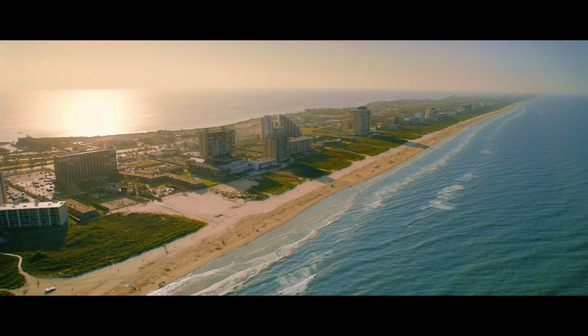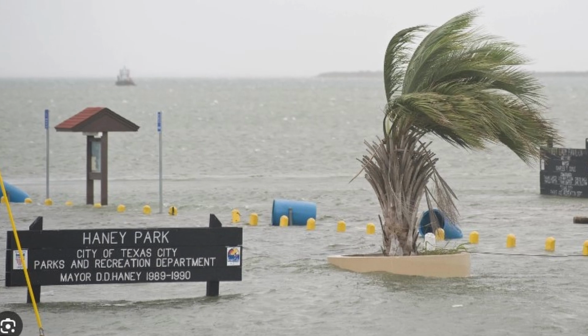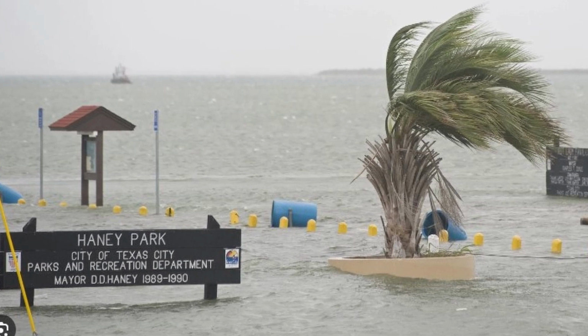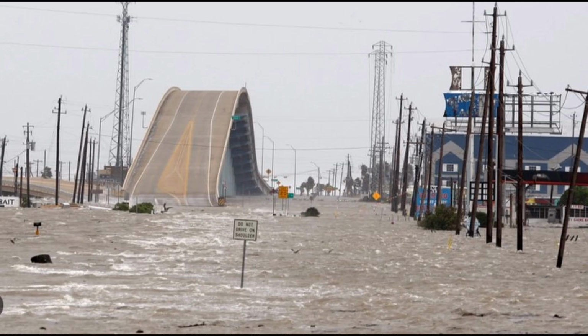3. Coastal vulnerability and storm surge. Proximity to the Gulf Coast. Coastal Texas faces a unique flood threat: storm surge. During hurricanes and tropical storms, strong winds push a massive bulge of ocean water onshore. This surge can inundate low-lying coastal areas, causing devastating floods that can reach far inland.